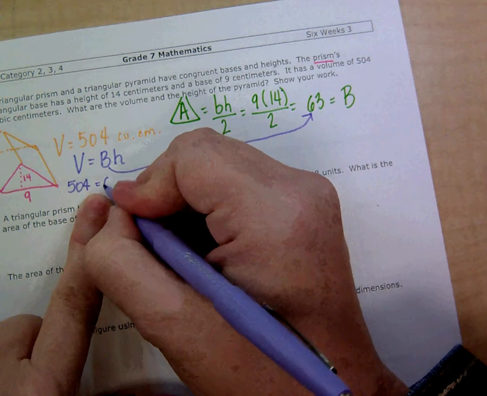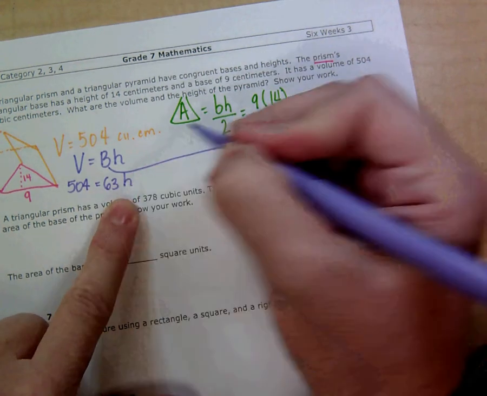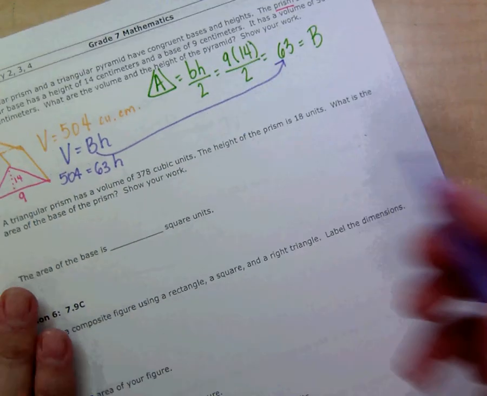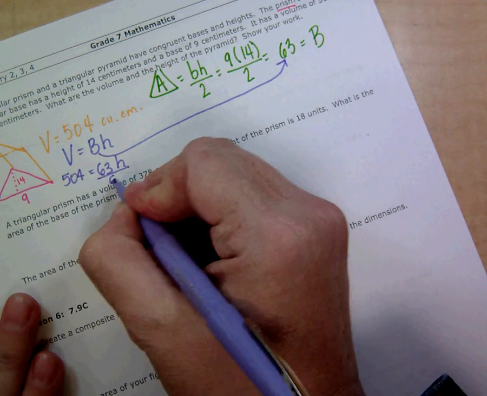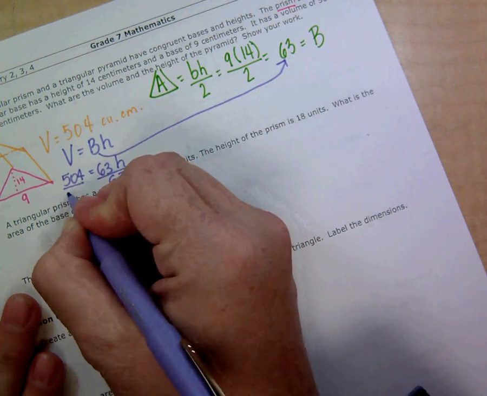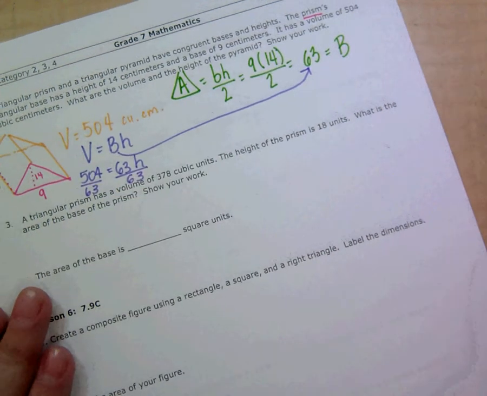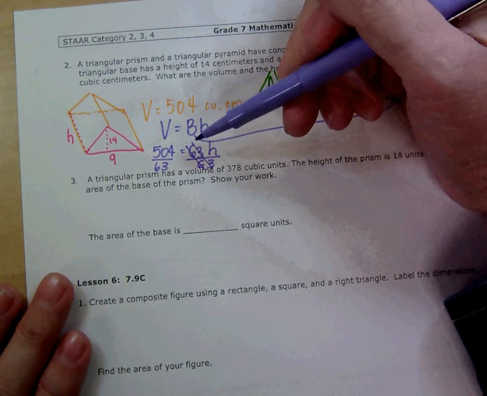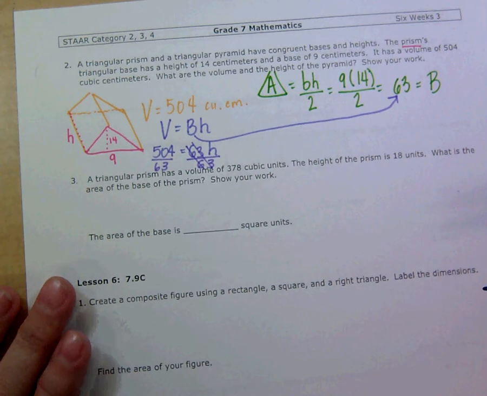And we're going to plug that in, times the height. Well, this is an algebraic equation. We can solve for h by dividing both sides by, you got it, 63. So those cancel, and the height is equal to 504 divided by 63.